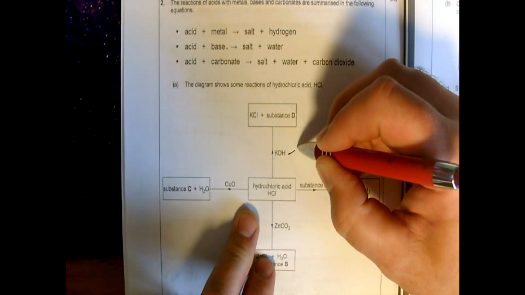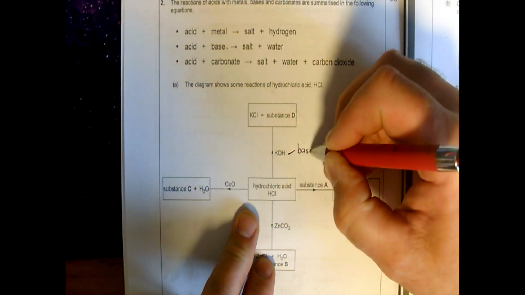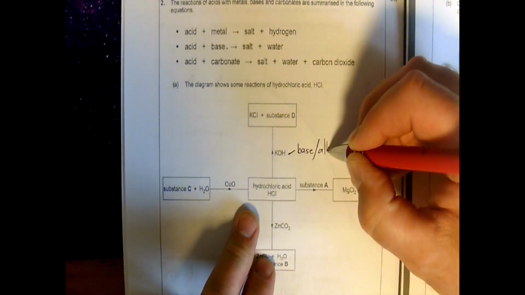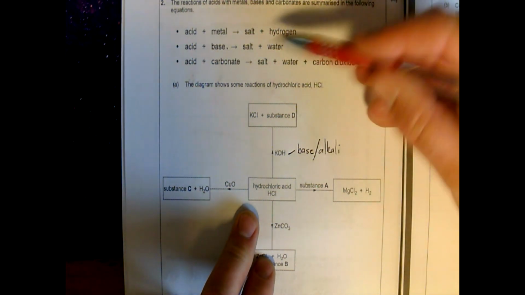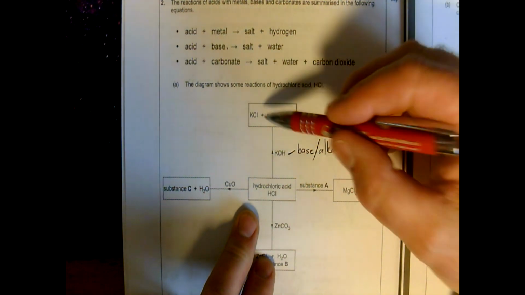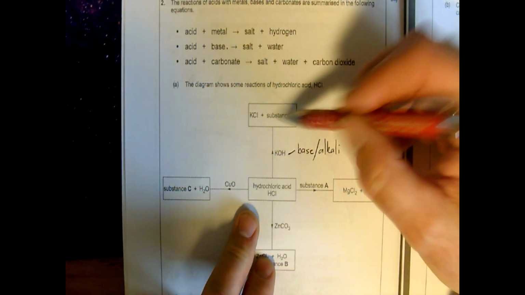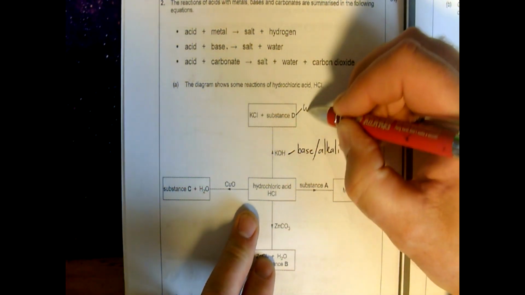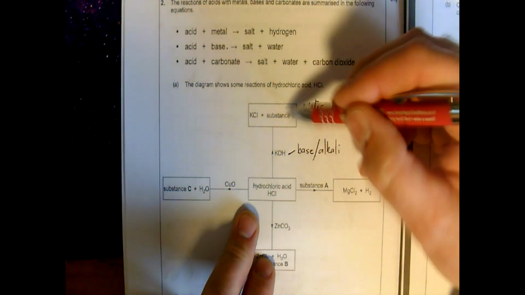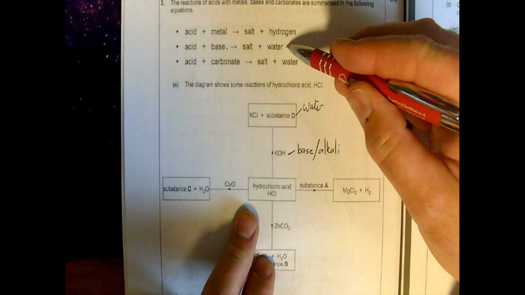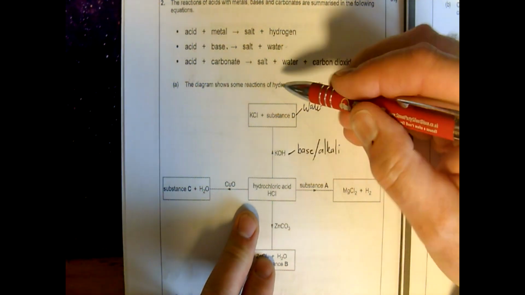The reaction scheme questions all start off in the middle, or 99% of the time, and from the middle we've got a variety of different reactions that could happen. So for example, hydrochloric acid reacts with KOH. KOH is potassium hydroxide, and that would be a base. Okay, it's actually an alkali, but it's a soluble base. So that would be comparable with this equation at the top of the page. So we're going to get salt and water.